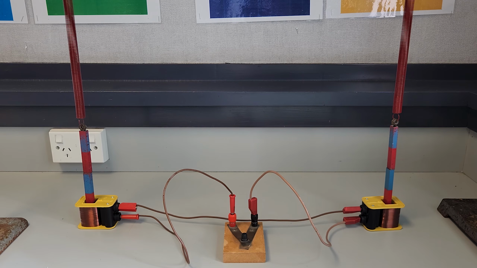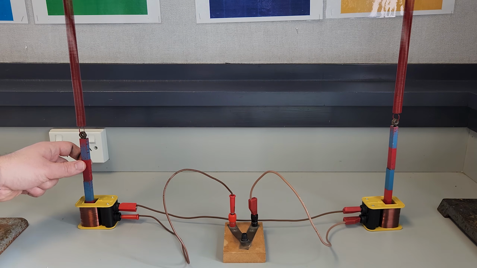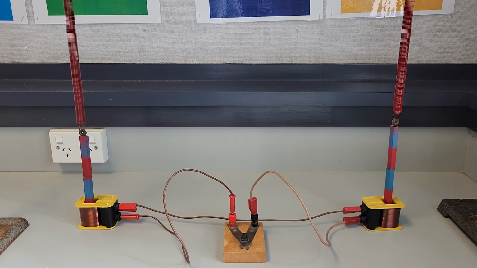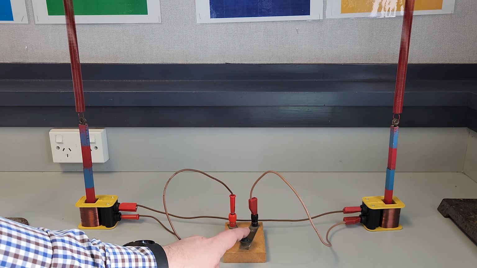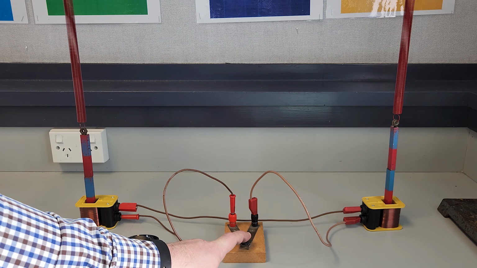Here I have two magnets suspended from identical springs. The magnets are positioned to oscillate through a pair of solenoids, which are connected through a switch. Setting the left magnet oscillating with the circuit initially open, nothing happens. Closing the switch, the right magnet begins to oscillate as well.